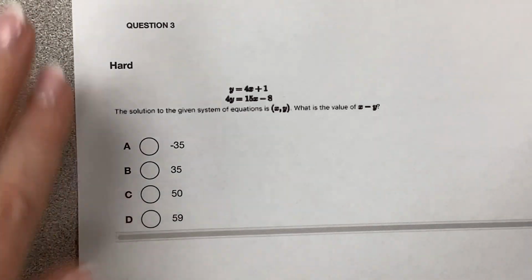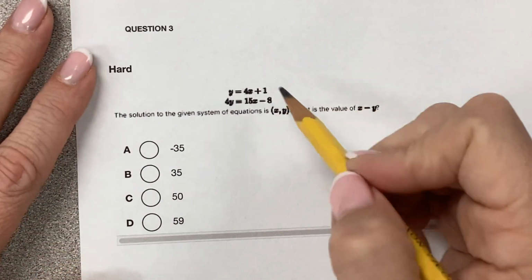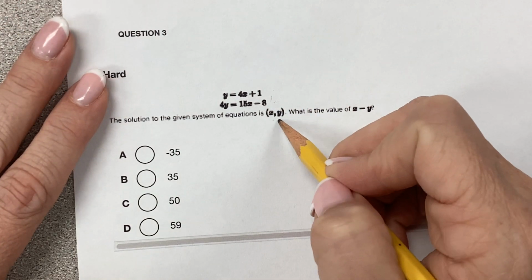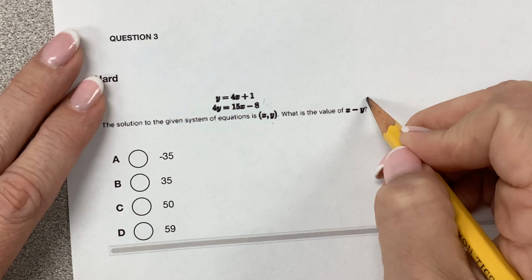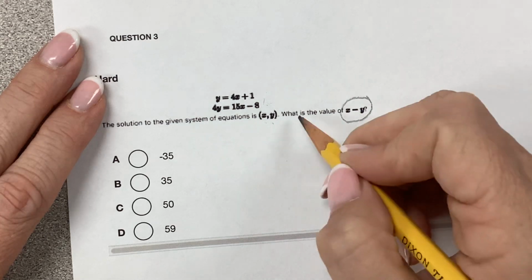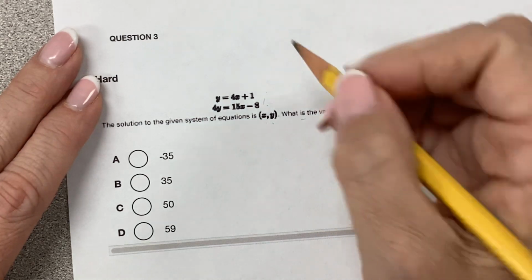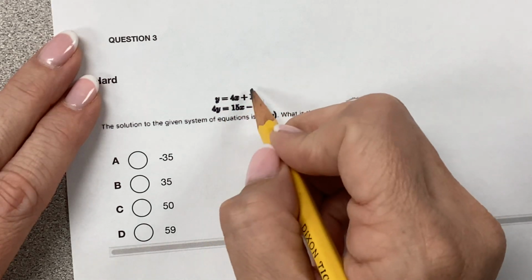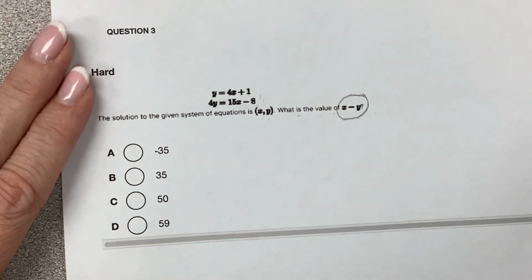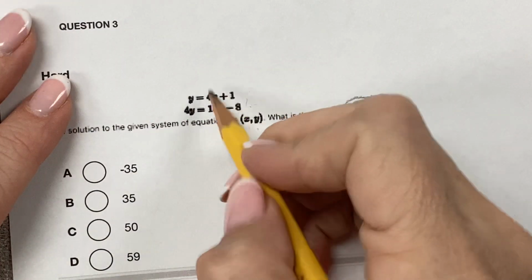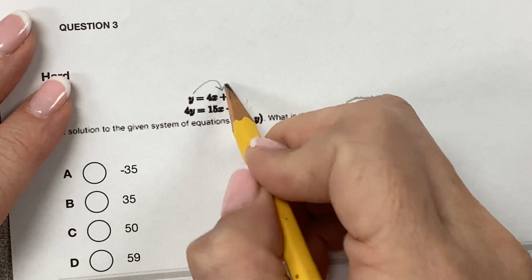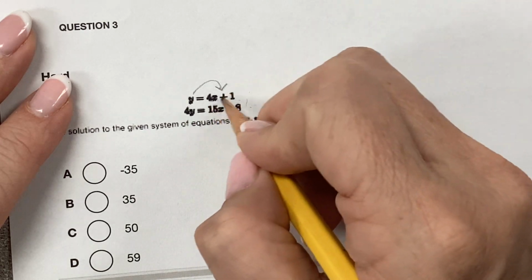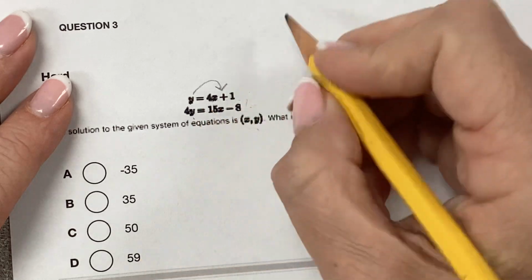And lastly, this one right here, the hard one. You have two equations, a system of equations. You're trying to figure out what x and y are, and then you want to subtract x and y. What is the value of x minus y? So looking at this, this is just the way I would do it. There's actually multiple ways to do this, but they've already got y solved for, 4x plus 1. So what I would do is put the 4x plus 1 in where I see y in the second equation.